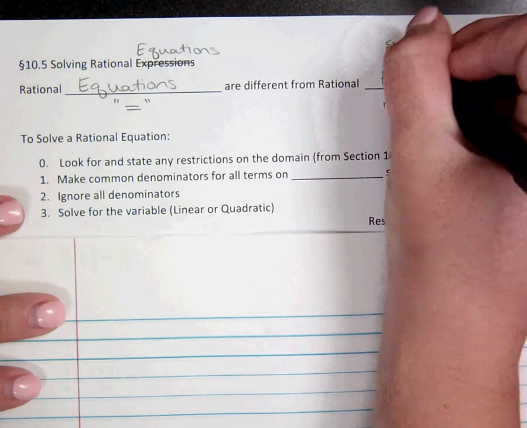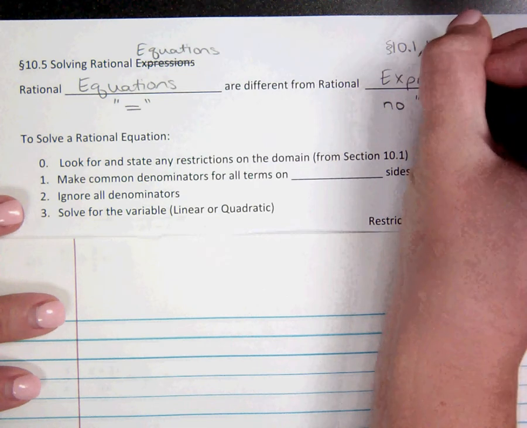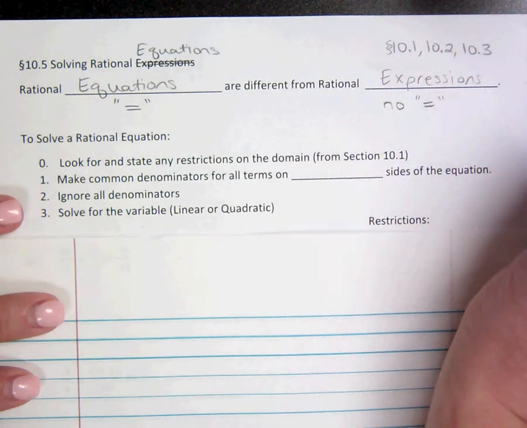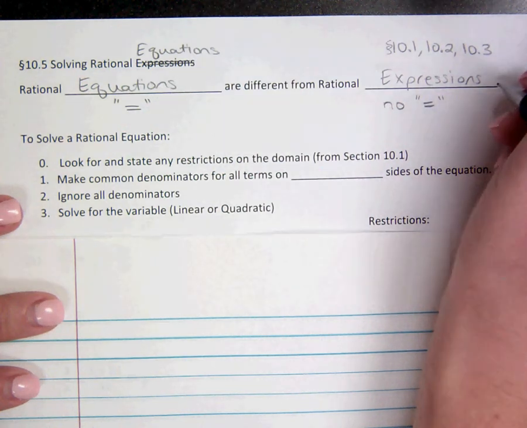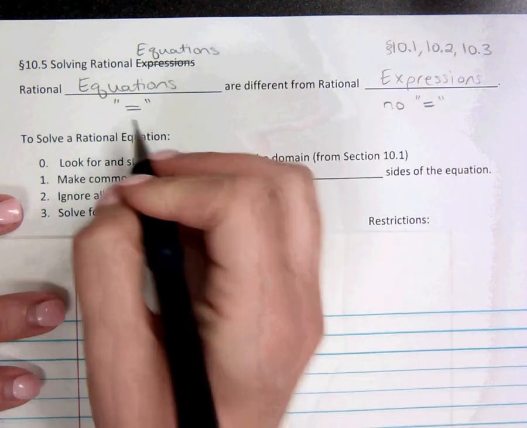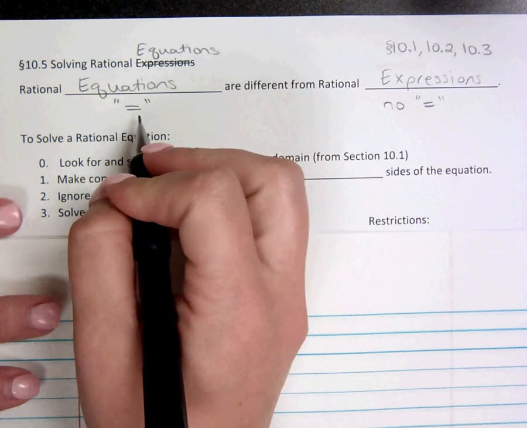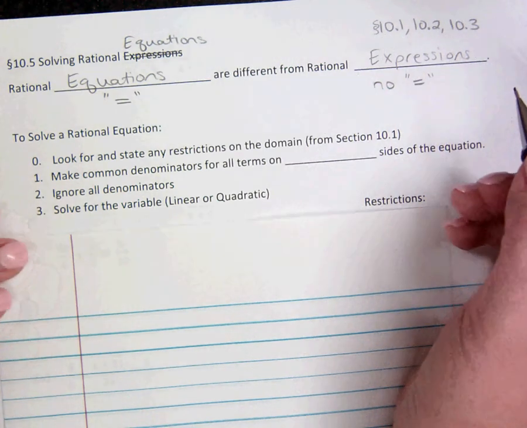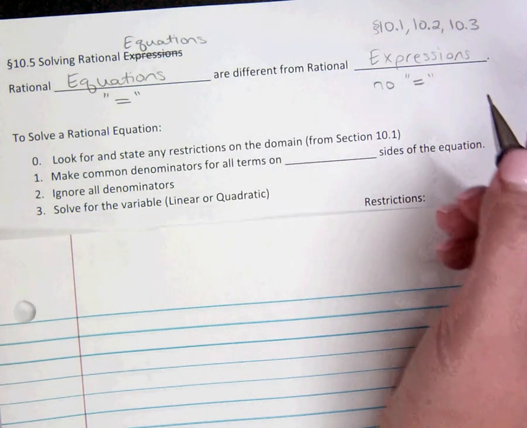Section 10.1, 10.2, and 10.3, all the notes up to this point, we've only been looking at expressions. Now we're going to apply everything we've learned in those three sections to equations, and it makes equations a little bit easier to work with now that we've covered all the basics of rational expressions.